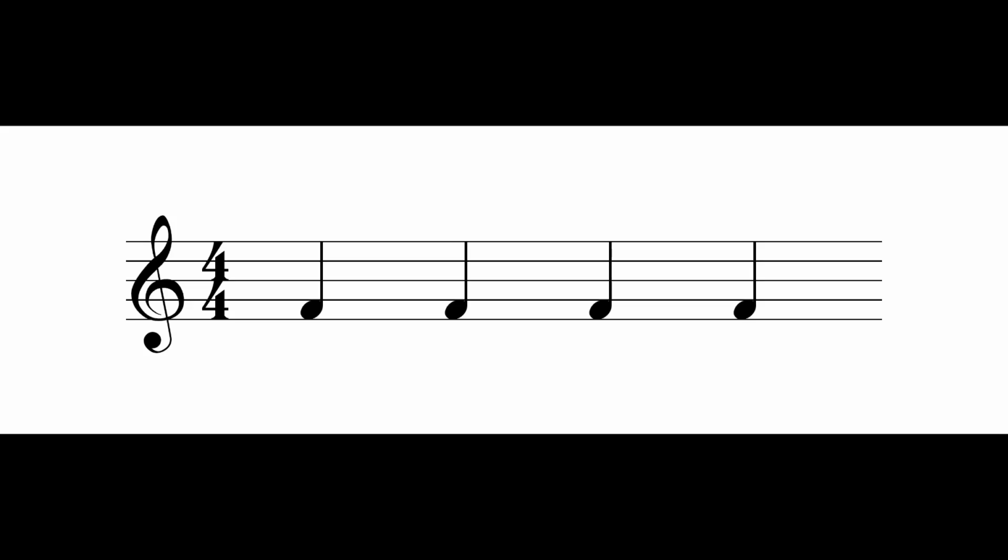Now let's replace one of those notes with a rest. And now we have ta, ta, ta. It is very important to rest when it says to rest. Please don't sing over the top of rests or ignore them. They are so very important, especially if we want to be connected together.